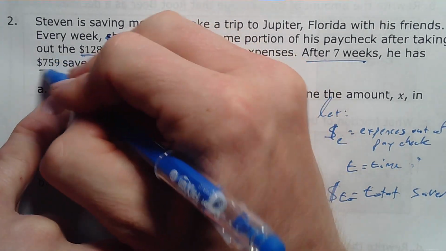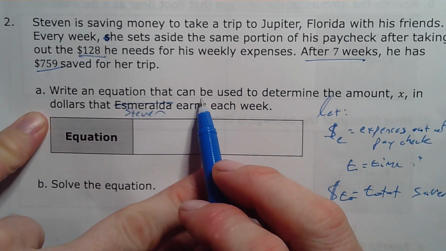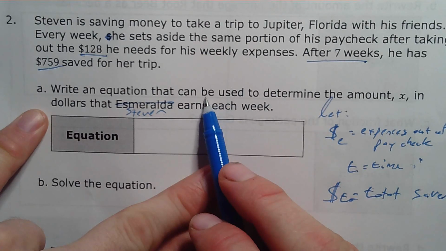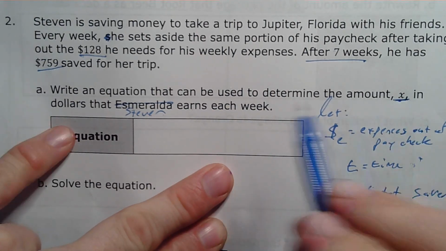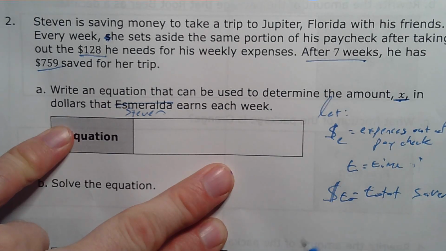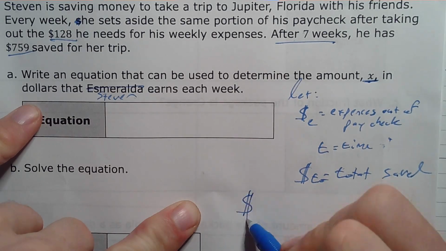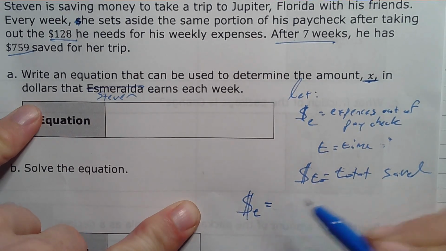And that just happens to be $759. Okay, and then we're going to figure out the amount of dollars X he earns each week. So let's figure out what the total amount of money would equal.